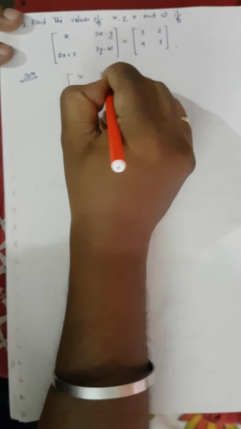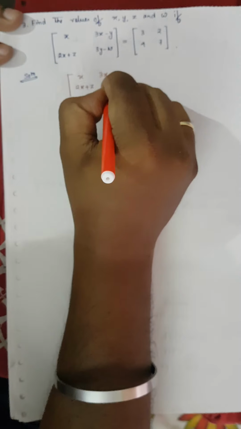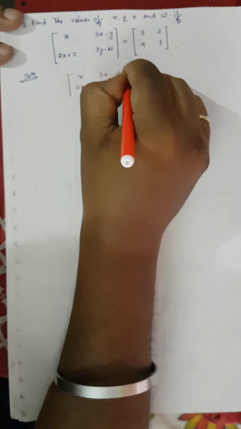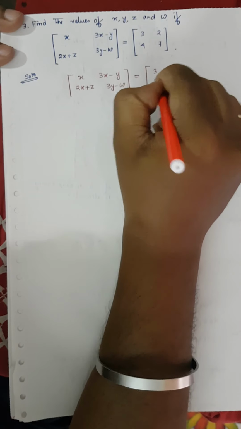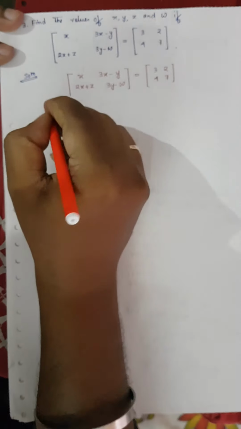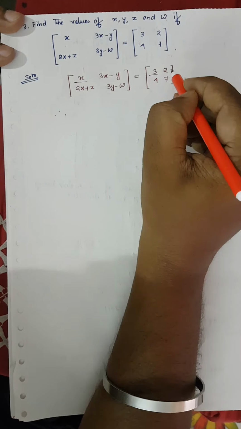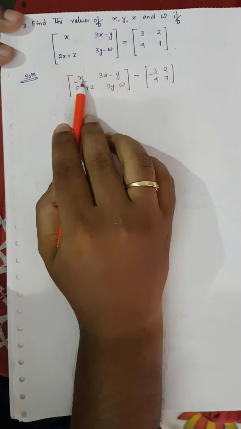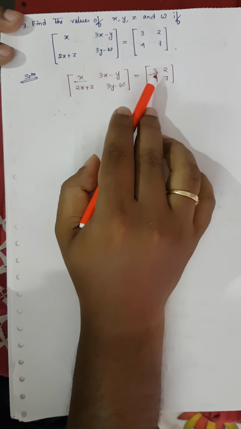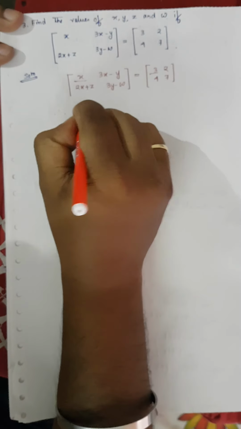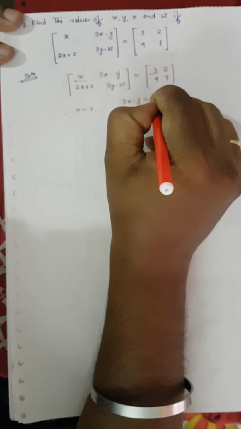x, thrice x minus y, twice x plus z, 3y minus w is equal to 3, 2, 4, 7. So we know for equal matrices they have equal corresponding elements. See, the first row and first column element is equal to the first row and first column element, this is 3. So x is equal to 3. Similarly thrice x minus y is equal to 2.